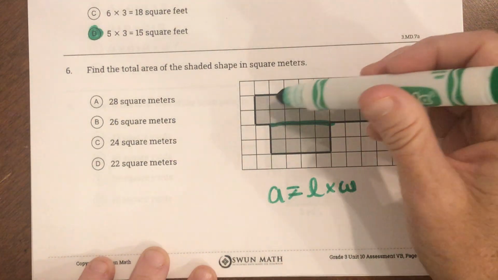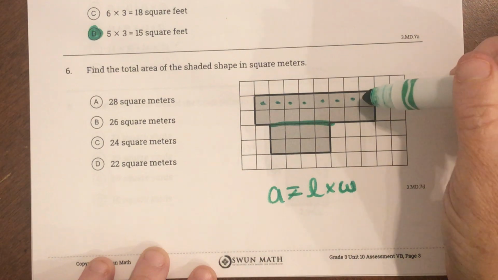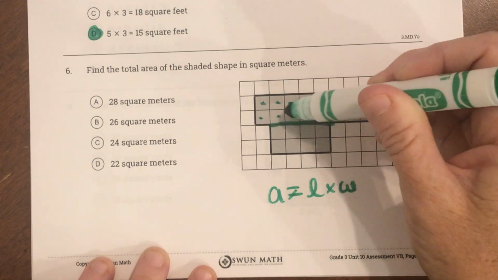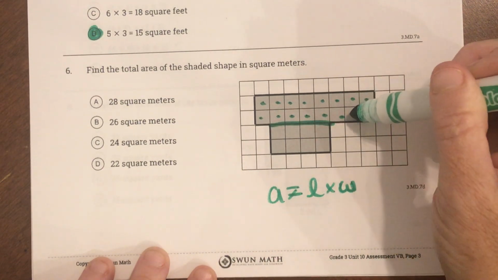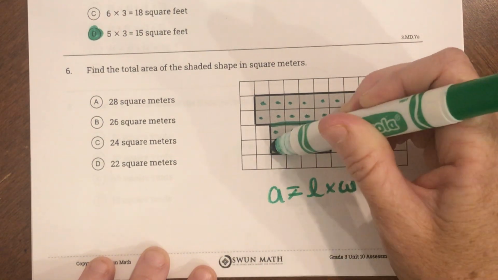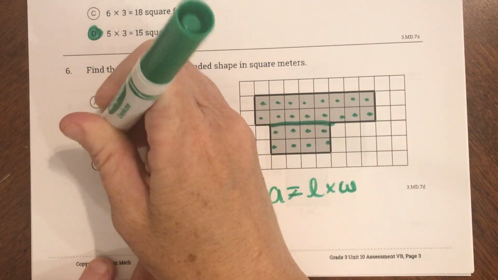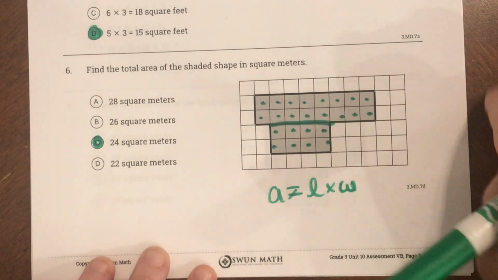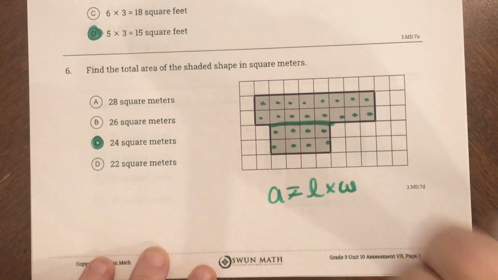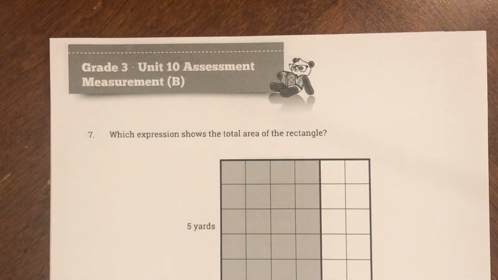So I would probably have counted and said 1, 2, 3, 4, 5, 6, 7, 8, 9, 10, 11, 12, 13, 14, 15, 16, 17, 18, 19, 20, 21, 22, 23, 24. But I could not use length times width unless I cut it into 2 and did length times width for each one.